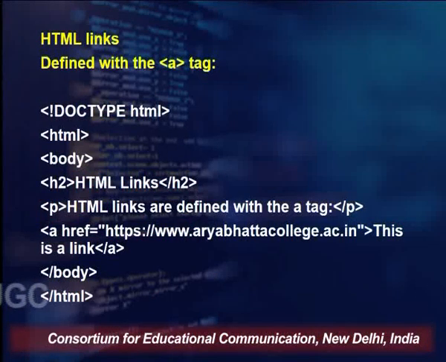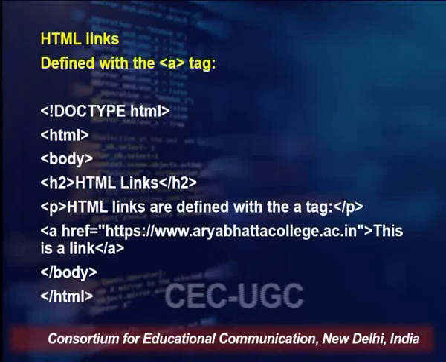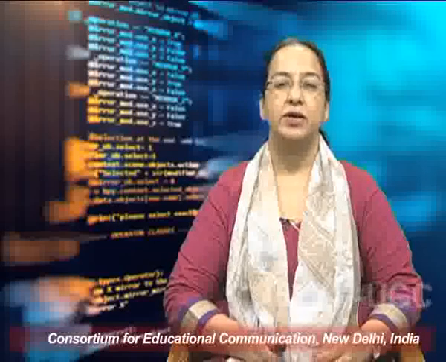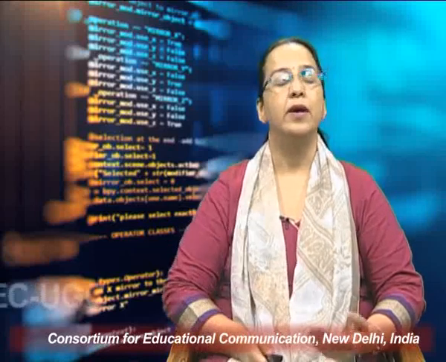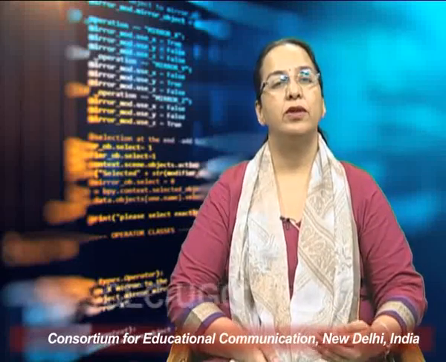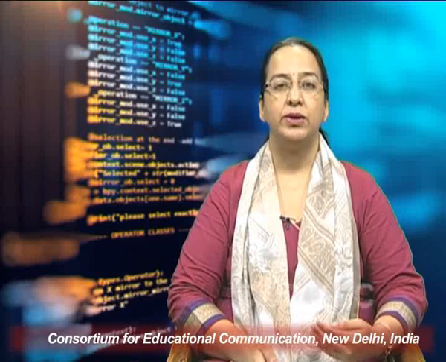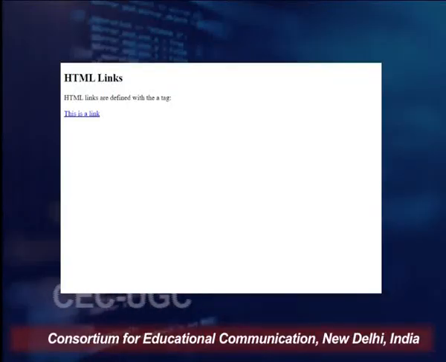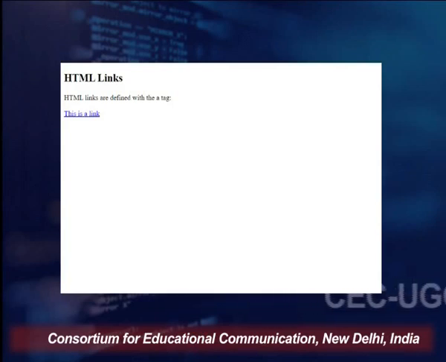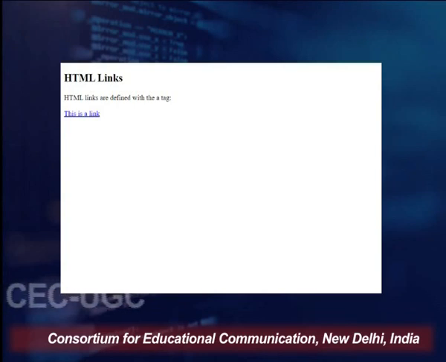That means when we click this is a link, it will take us to aryabhatcollege.ac.in, which is a new web resource here, and then the normal closing of body and HTML. So let's see the output here. The first top line is for H2 HTML links, then there is a line written inside the paragraph text, and then there is a line, this is a link.